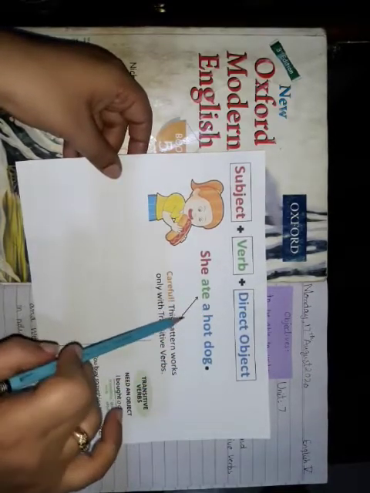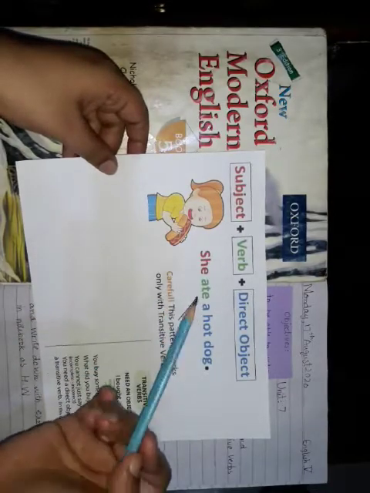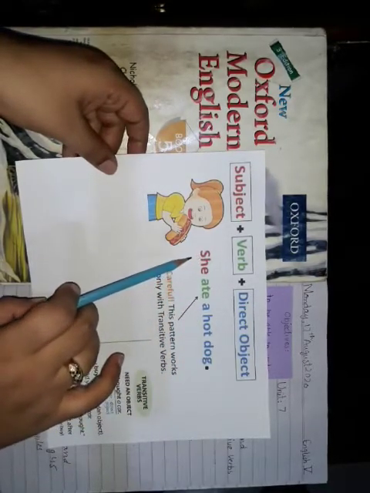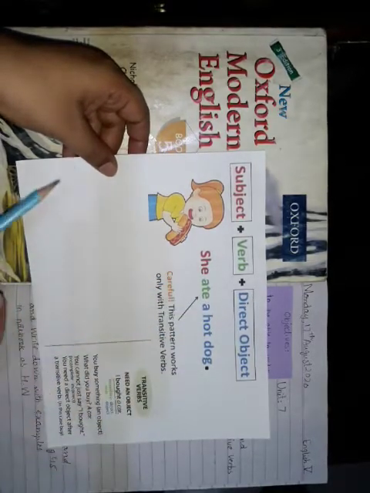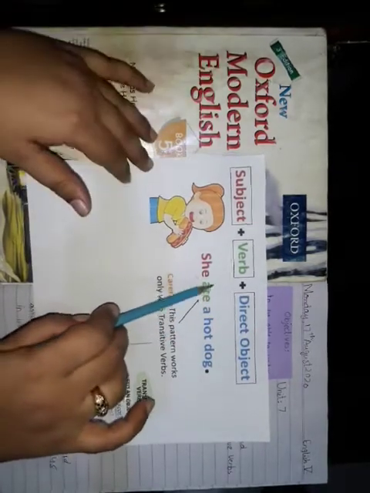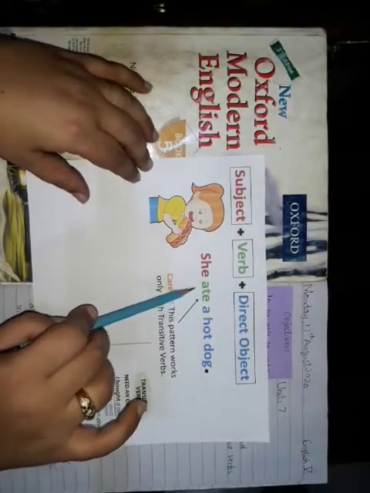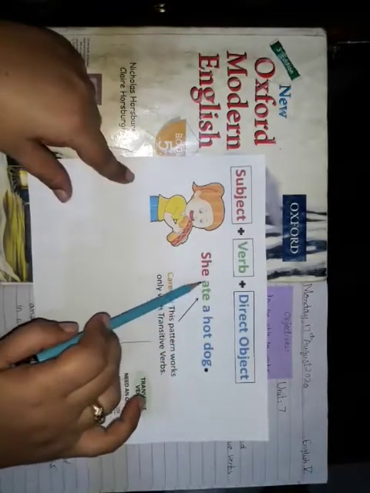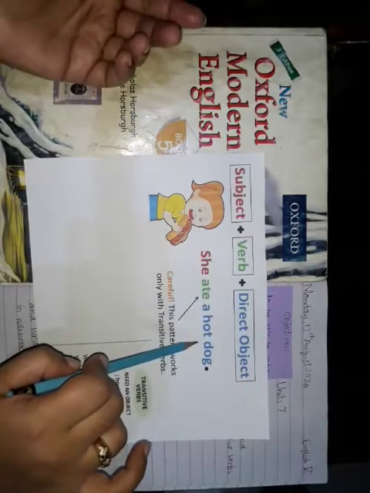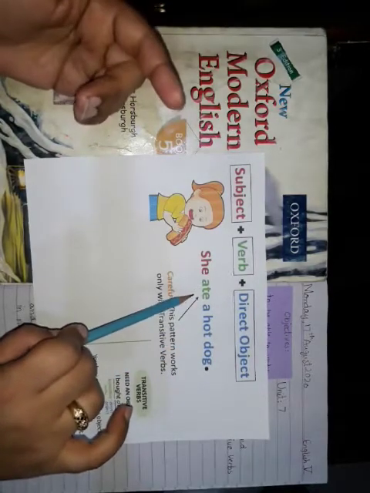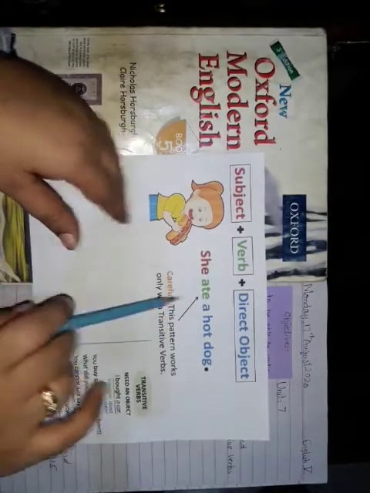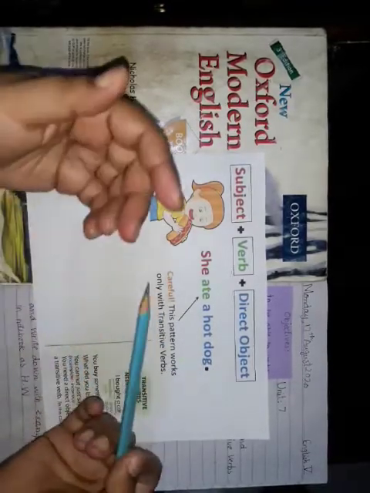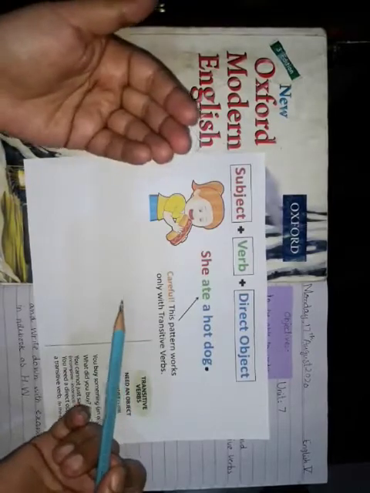So object is a thing which receives action from the subject, right? Subject, she has done some work on this one object. So you can say that the verb ate is the transitive verb. Why? Because this verb has some object, right? So if the verb has some object, that verb is called transitive verb. वो वर्ब जिसके पास कोई ऑब्जेक्ट होगा, वो वर्ब जो है वो क्या कहलाएगा? That is called transitive verb, right?